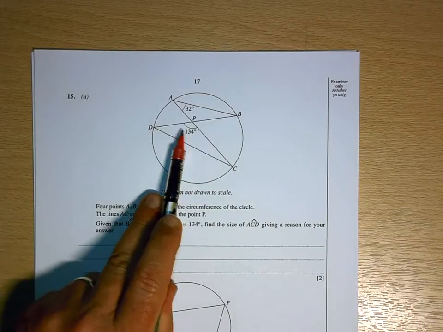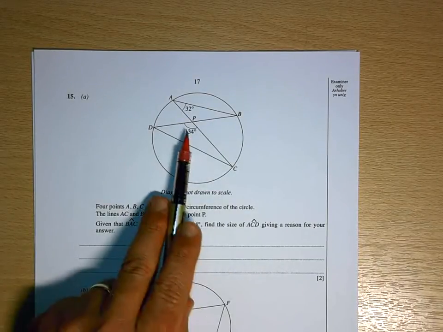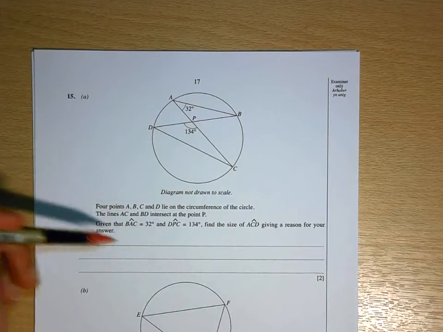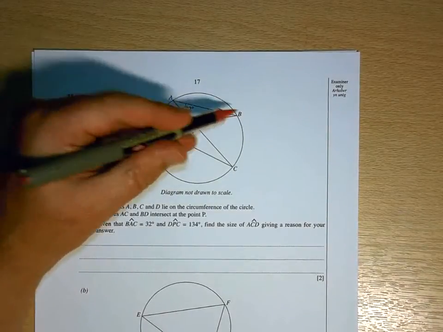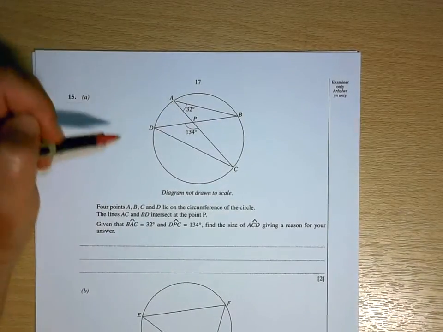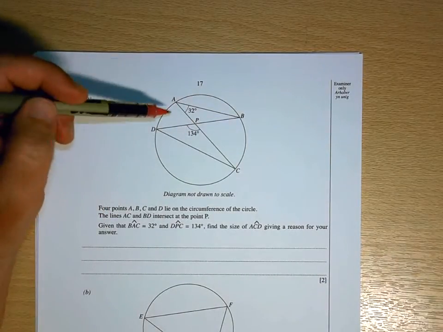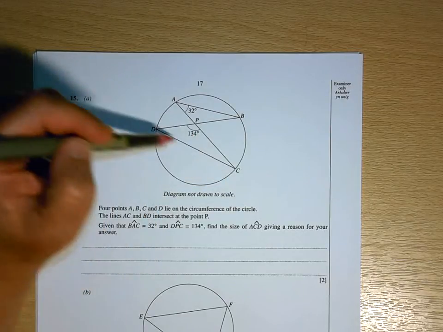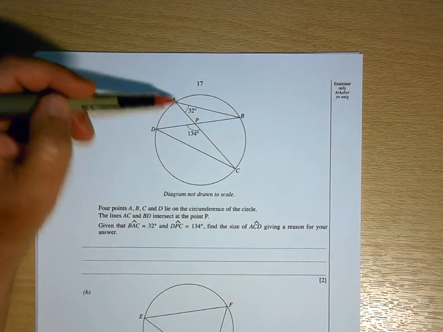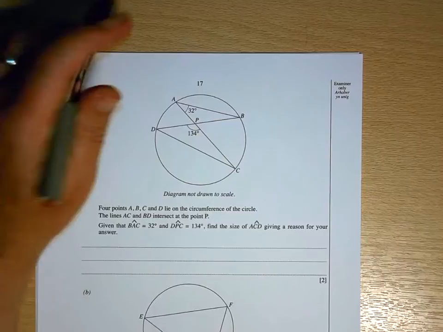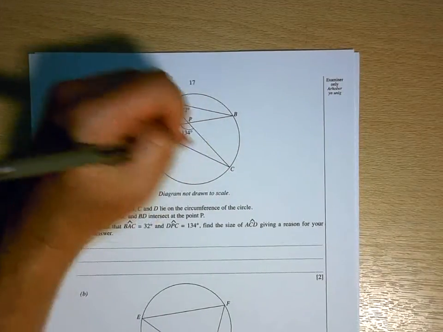But we do know that AC and BD intersect at the point P. Given that BAC is 32, and DPC is 134, find the size of ACD, giving a reason for your answer.